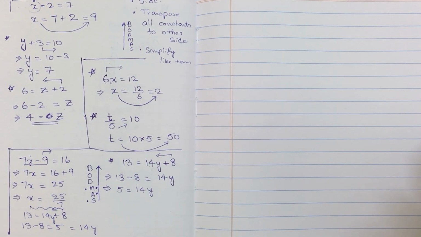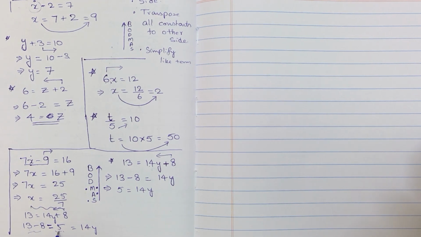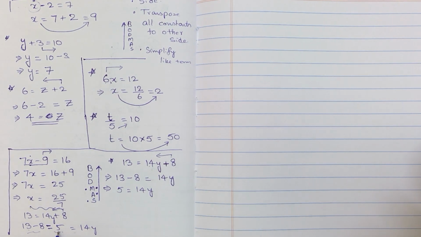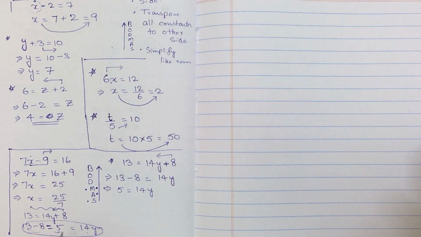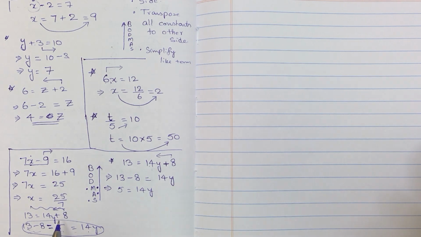They write like this. See, what is the meaning of is equal to? It should be left hand side is equal to right hand side. Understood? 13 minus 8 is equal to 5, but you should not write like this, because 5 is not equal to 14y. So therefore, what you are supposed to do is write stepwise.